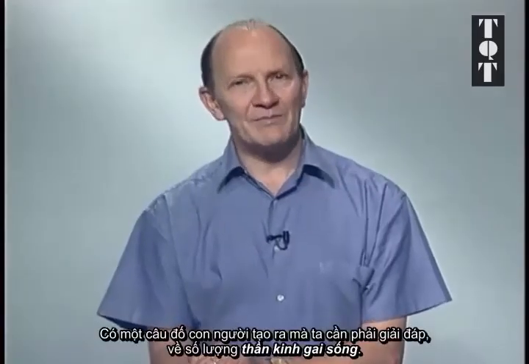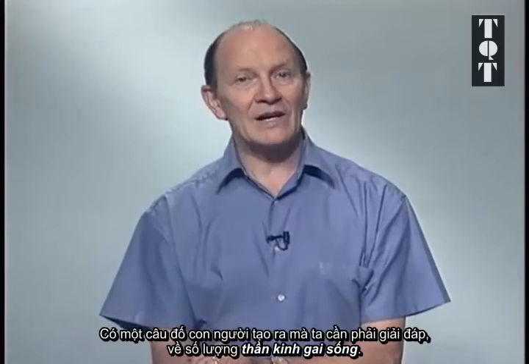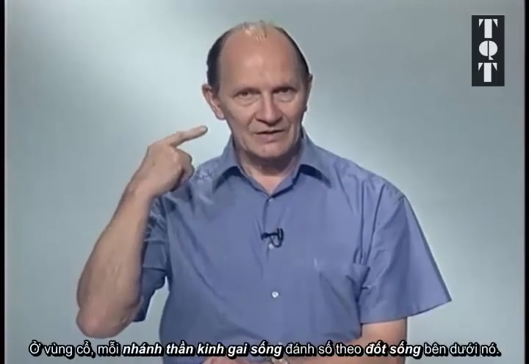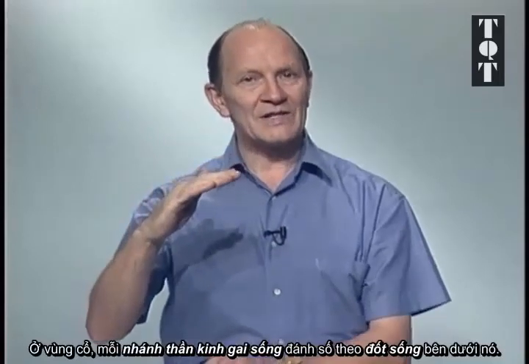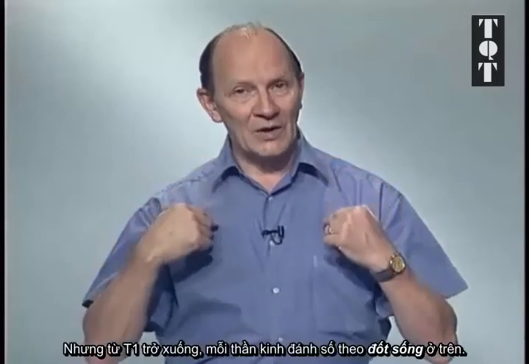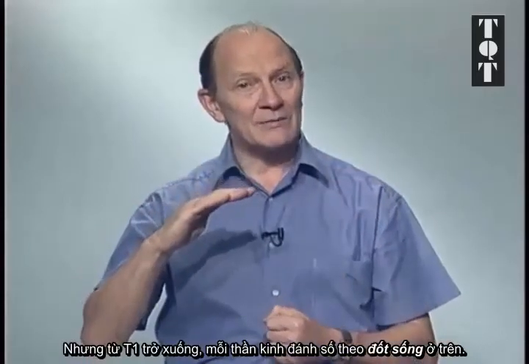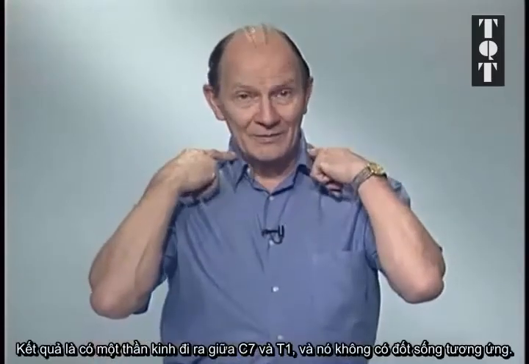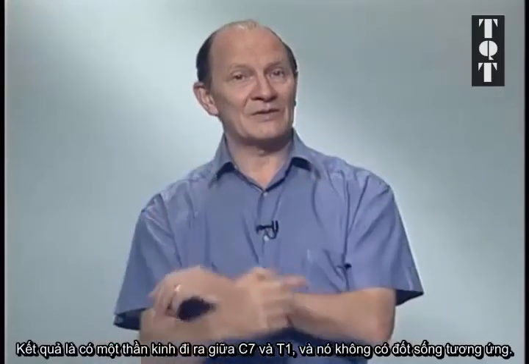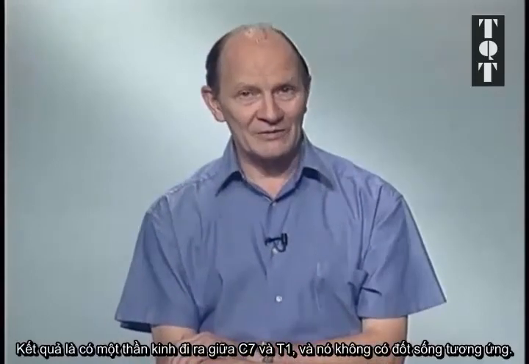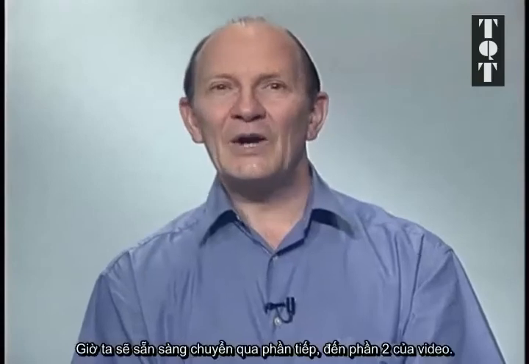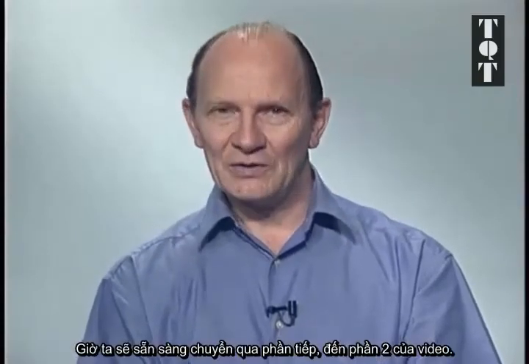There's a man-made puzzle that we need to clear up regarding the numbering of the spinal nerves. In the cervical region, each spinal nerve takes its number from the vertebra below it. But from T1 on down, each nerve takes its number from the vertebra above it. The result is that there's one nerve, the one that emerges between C7 and T1, for which there's no corresponding vertebra. It's called C8. Now we're almost ready to move on to section 2 of this tape.